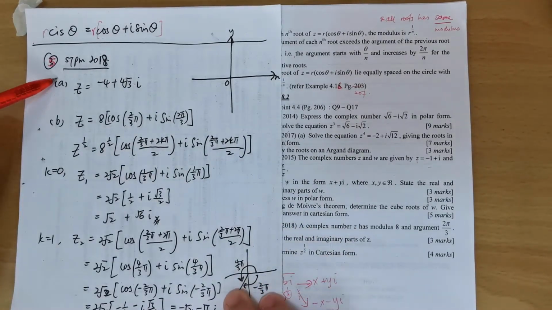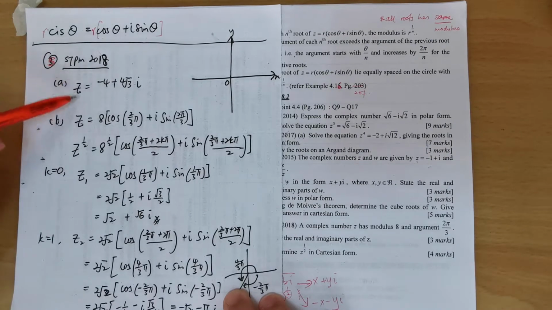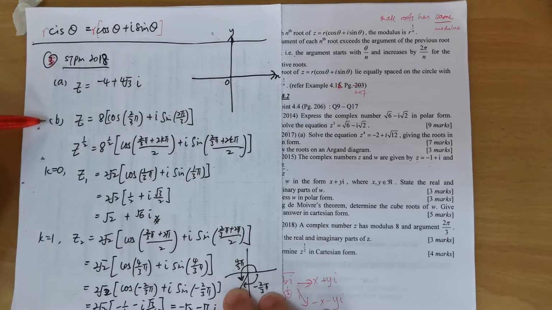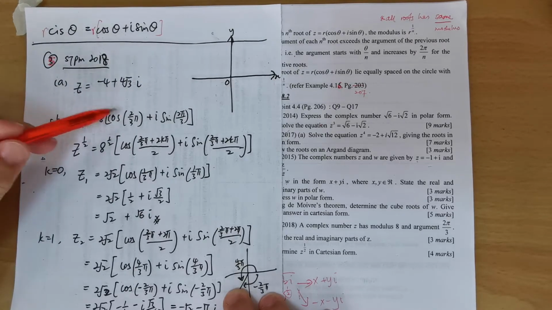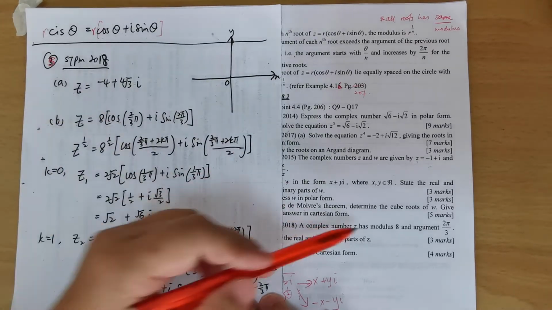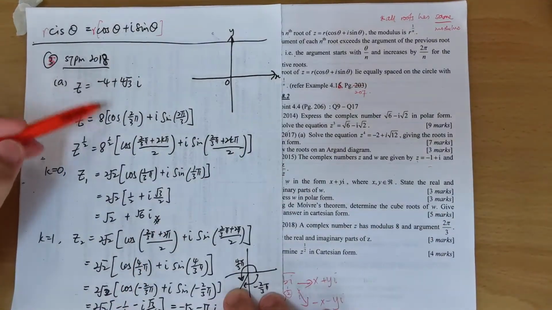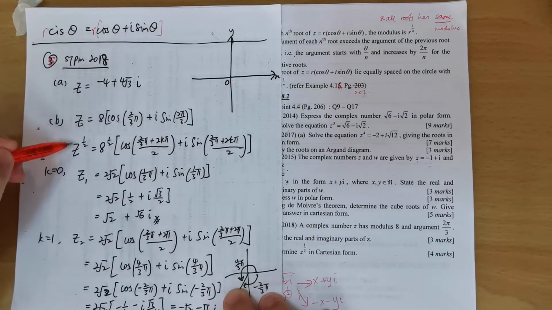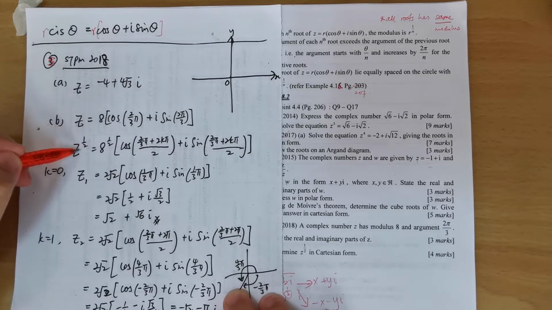So A we have discussed, as I said, we have done. We found that Z is equal to 94 plus 4 square root 3 i. Then B, we express Z in polar form. This one also we have learned before. Polar form is very simple. Modulus 8, argument 2 over 3 pi. Just write it down.